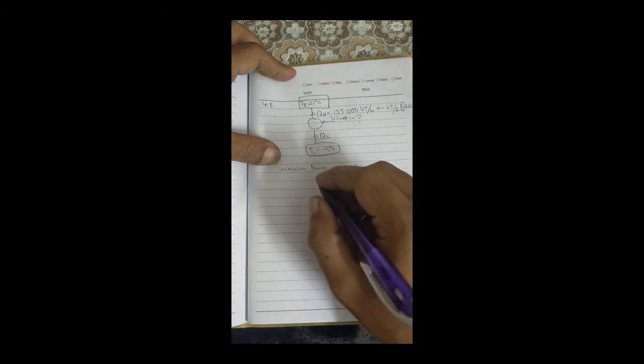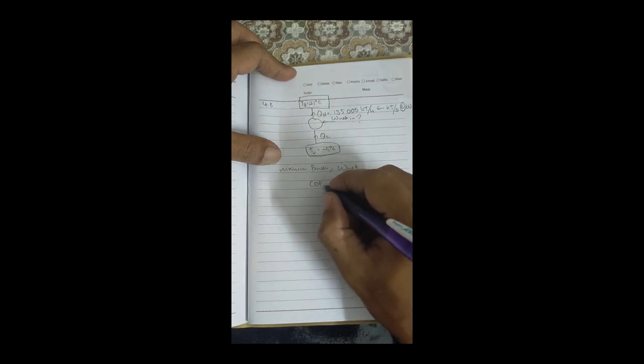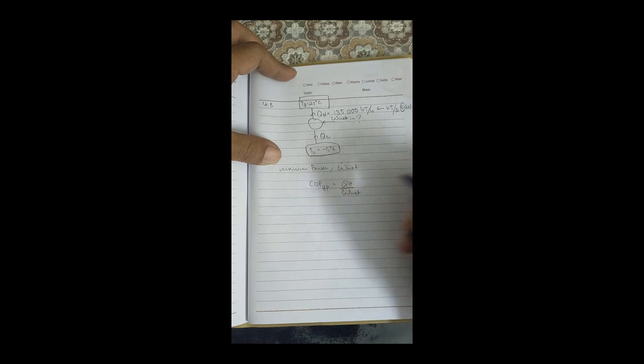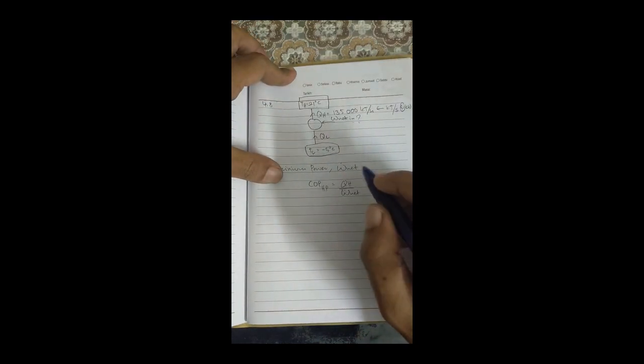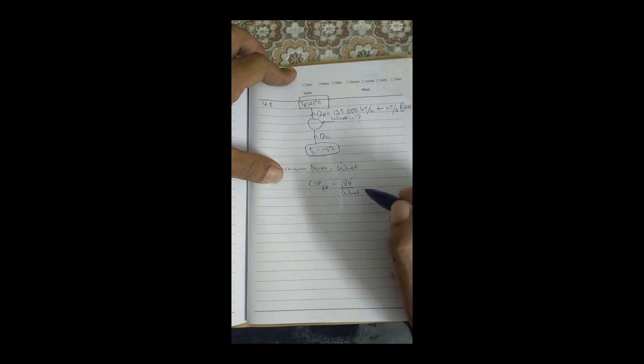So COP of the heat pump is equal to heat required over work net. We have been given the heat required, and we don't know the work net.